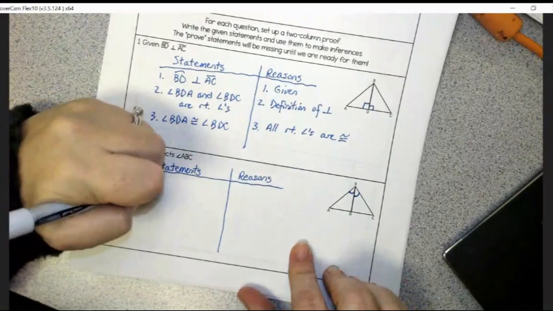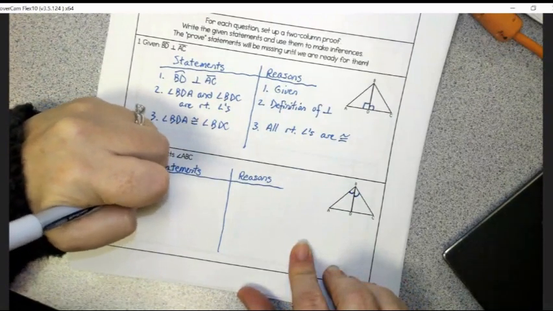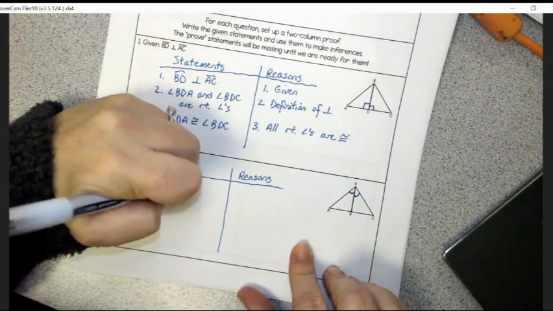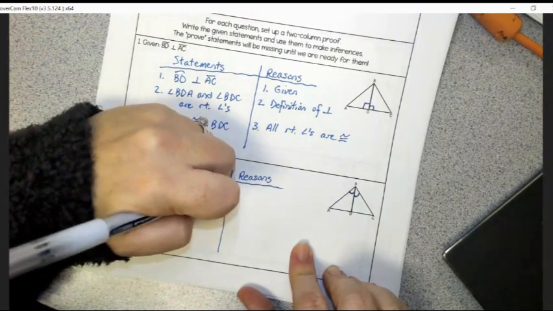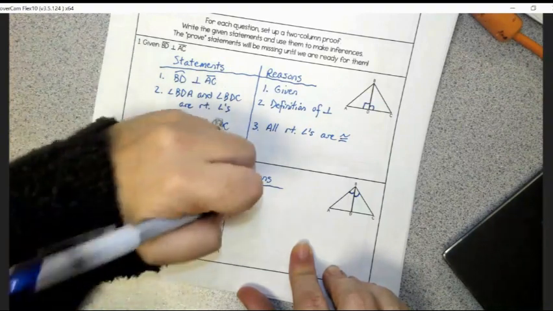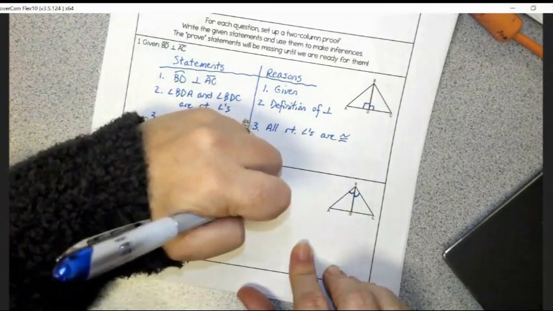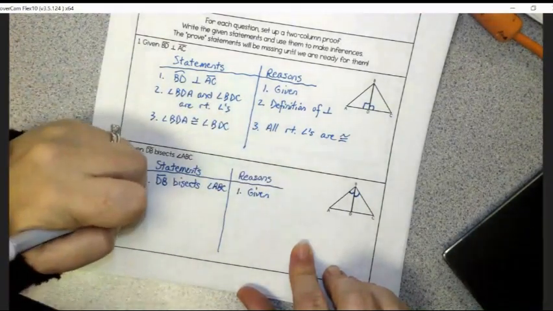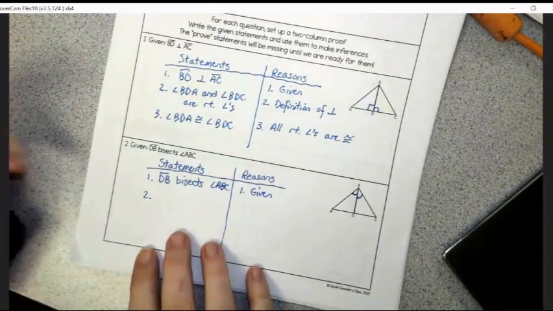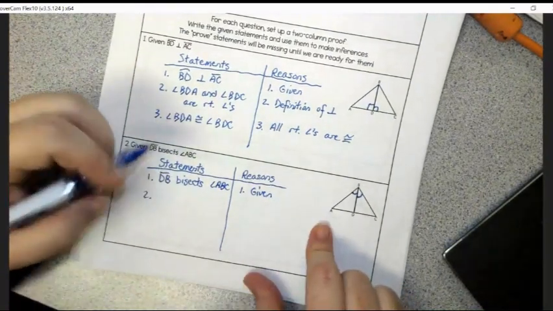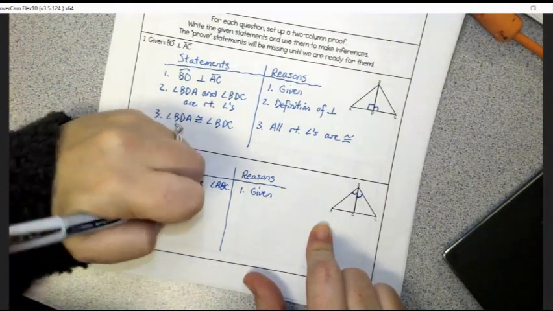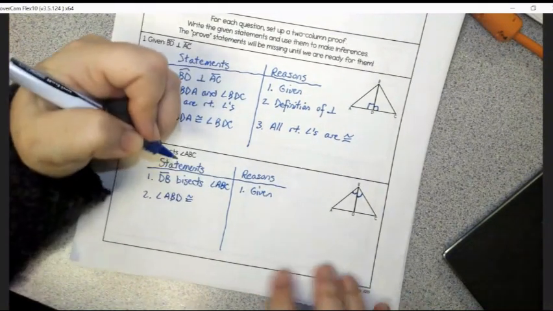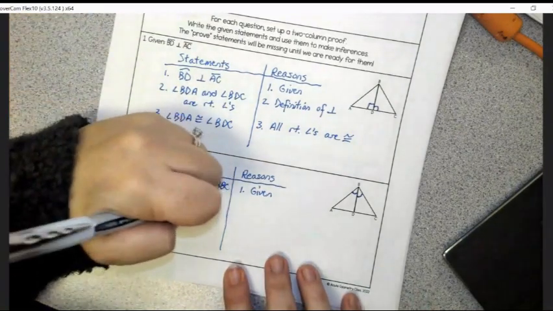My first step, rewrite the given information. DB bisects angle ABC. Okay, then number 2 is going to be what I marked in the picture. So angle ABD is congruent to angle CBD.